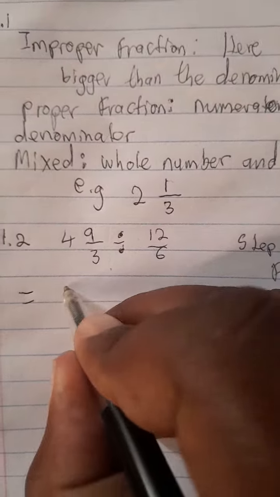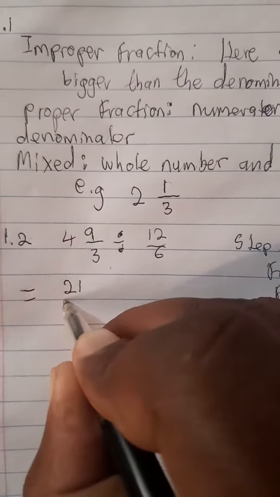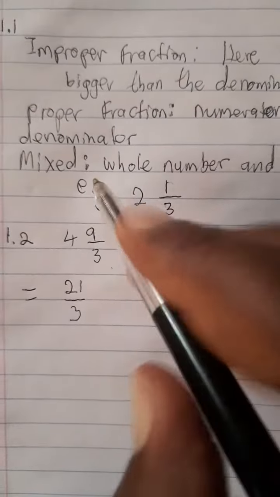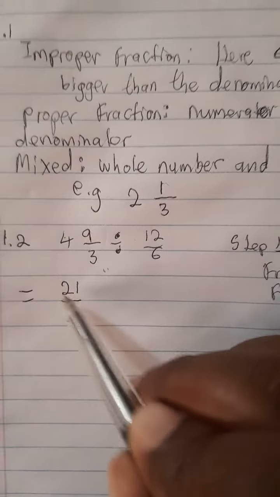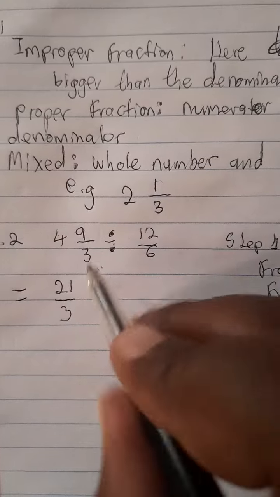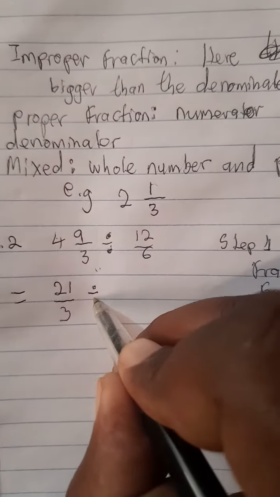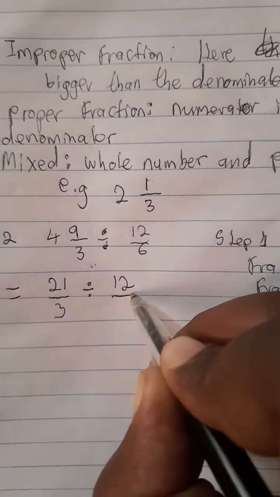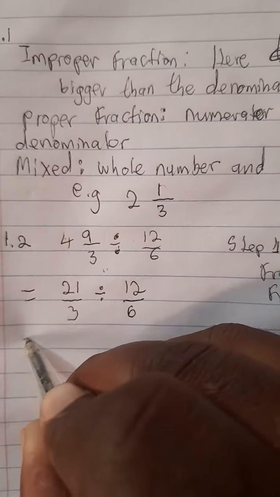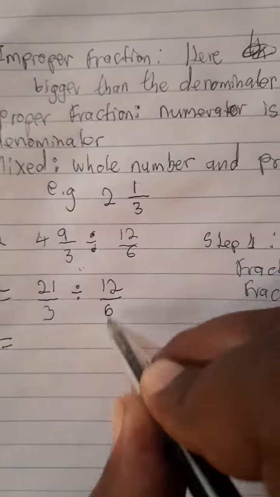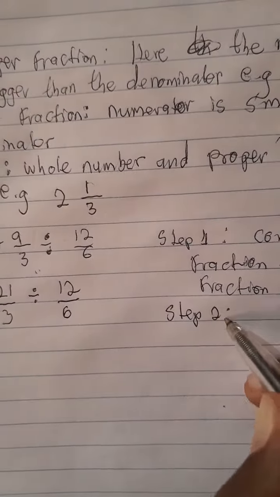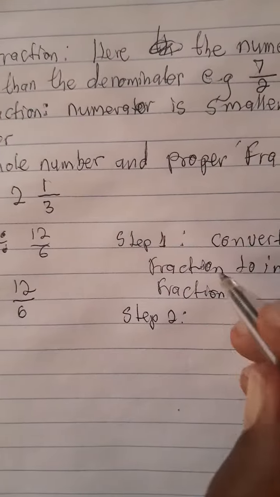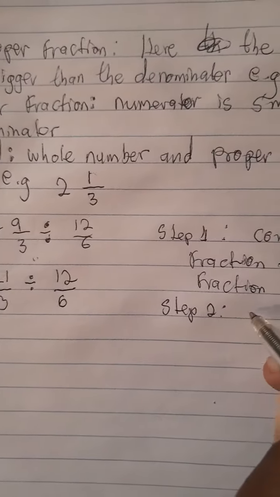So we will have 21 divided by 3. Remember what I did? 4 times 3 is 12, plus 9, which gives me 21. So it will be 21/3 divided by 12/6. Right, so we have 21/3, 12 divided by 6. So step 2 will require you to multiply.